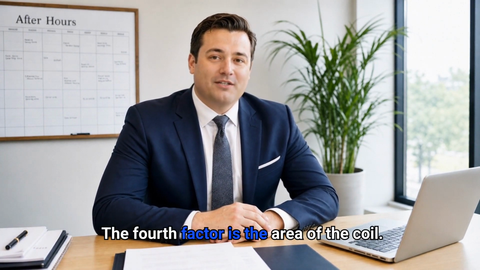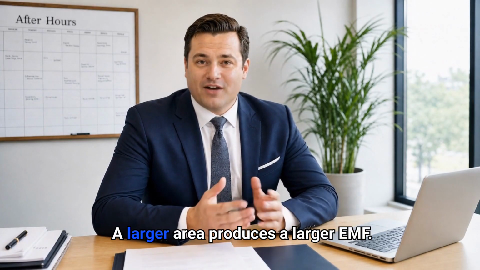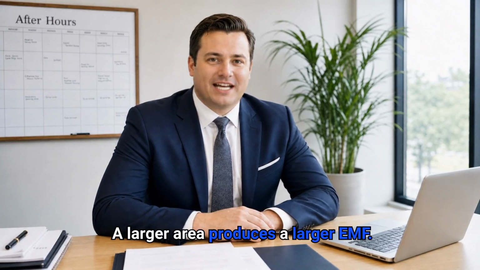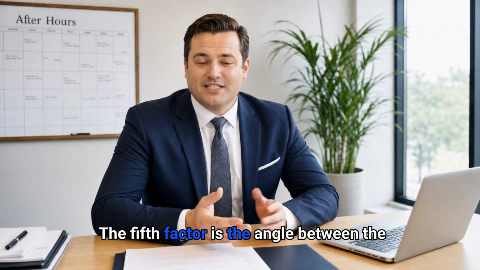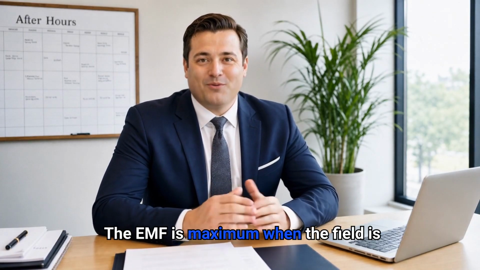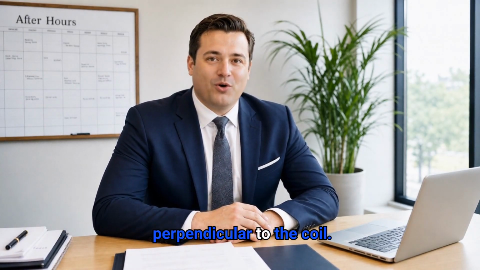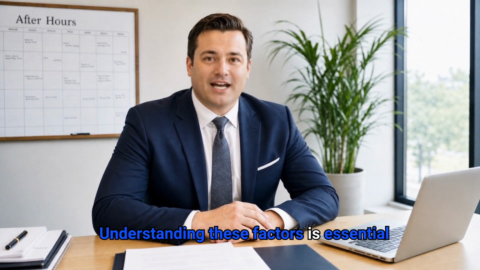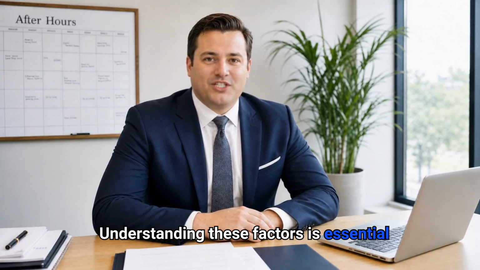The fourth factor is the area of the coil. A larger area produces a larger EMF. The fifth factor is the angle between the field and the coil. The EMF is maximum when the field is perpendicular to the coil. Understanding these factors is essential for maximizing induced EMF.